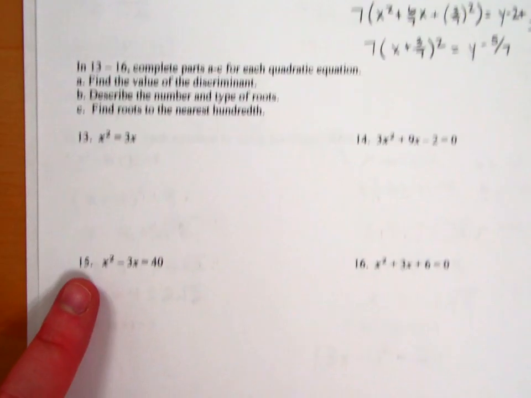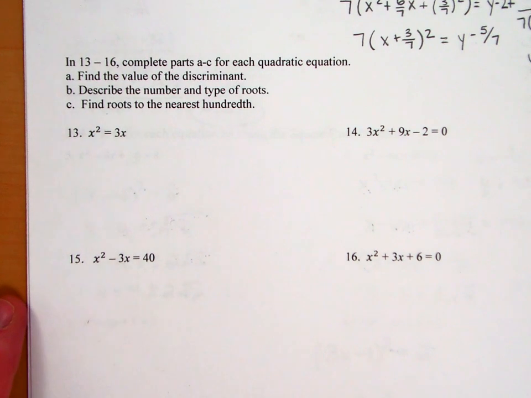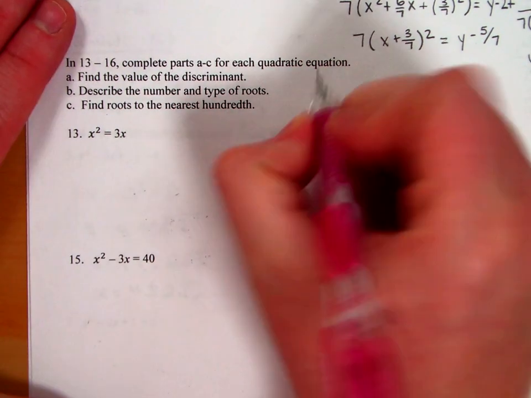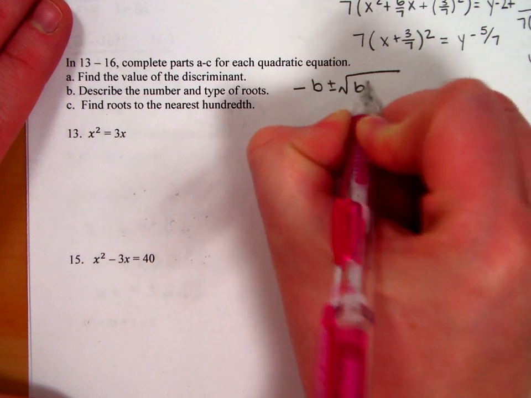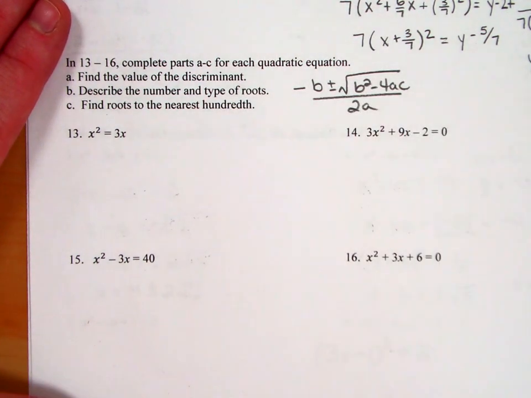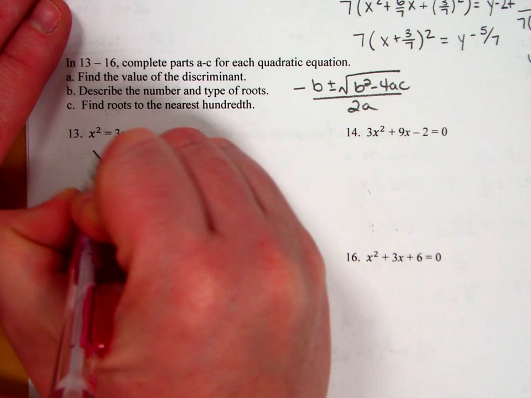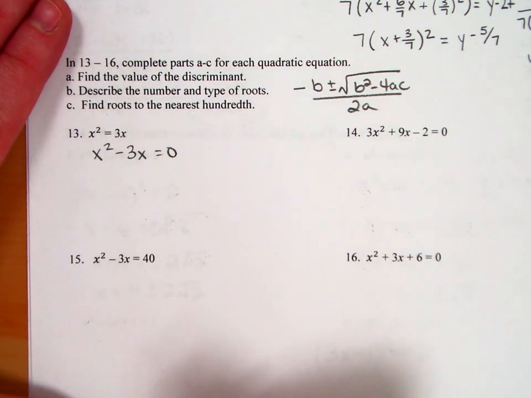Now, the rest of these problems are doing quadratic formula, negative b plus or minus the square root of b squared minus 4ac, all divided by 2a. So, x squared minus 3x equals 0.